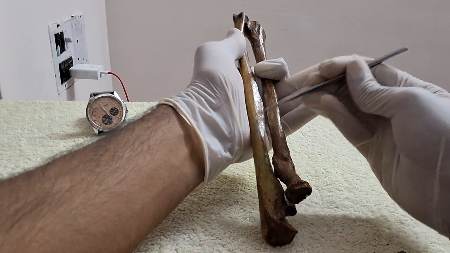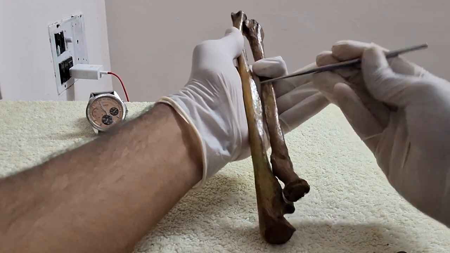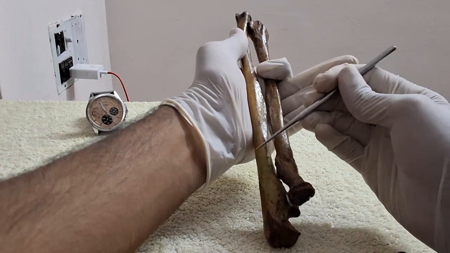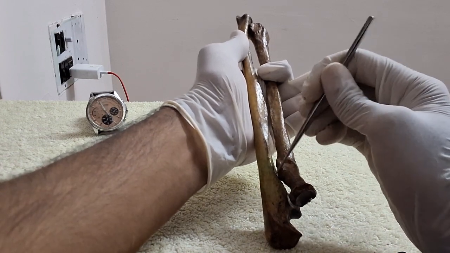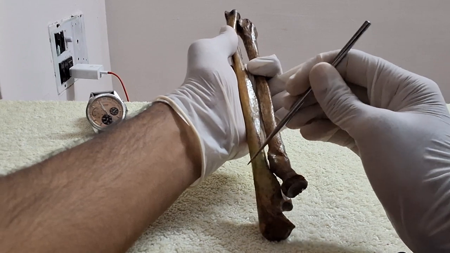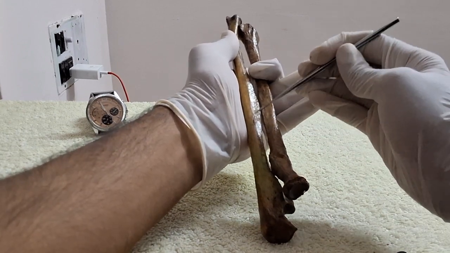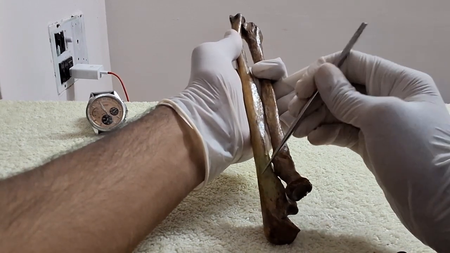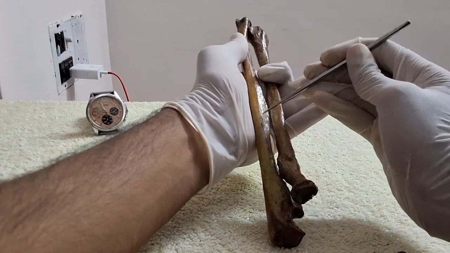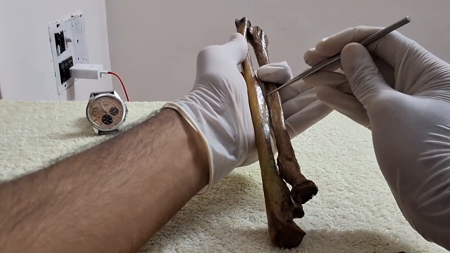This oblique line divides the ulna into upper and lower parts. In the upper part, there is an insertion of the anconeus muscle. This vertical line divides the surface, which is this border.